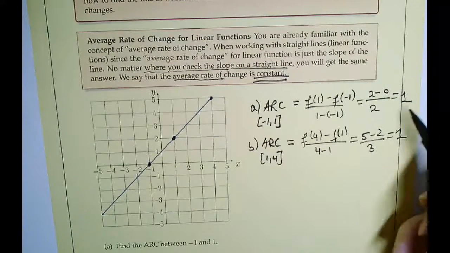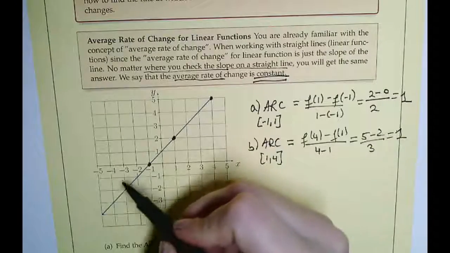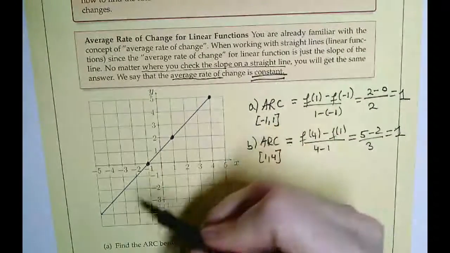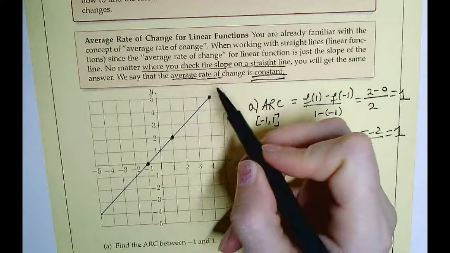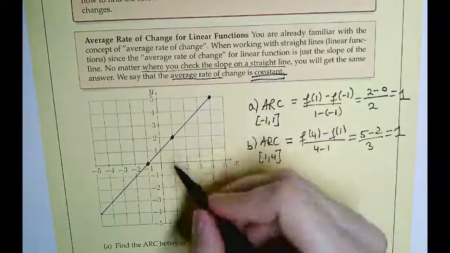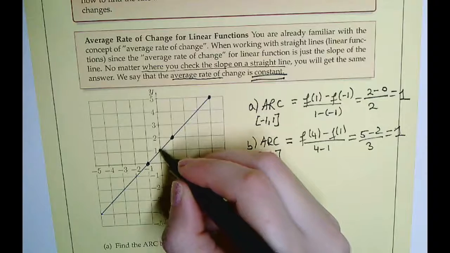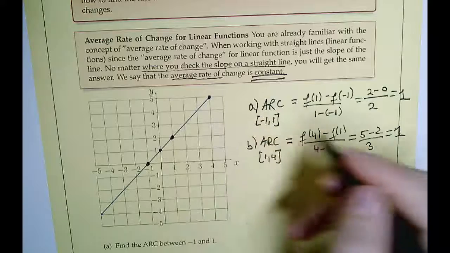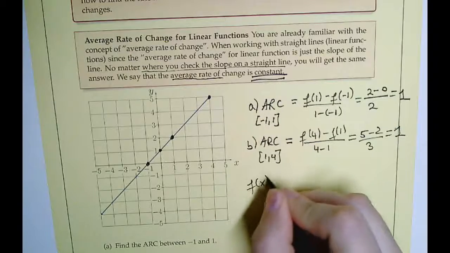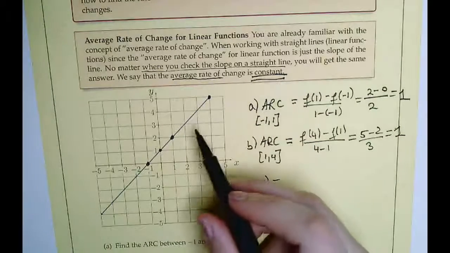Again, it is 1, which makes sense because we said that the average rate of change for a linear function is just the slope. And what is the slope of this line? Well, if I start here, if I go up and to the right one, I get to the next point, so the slope is 1.